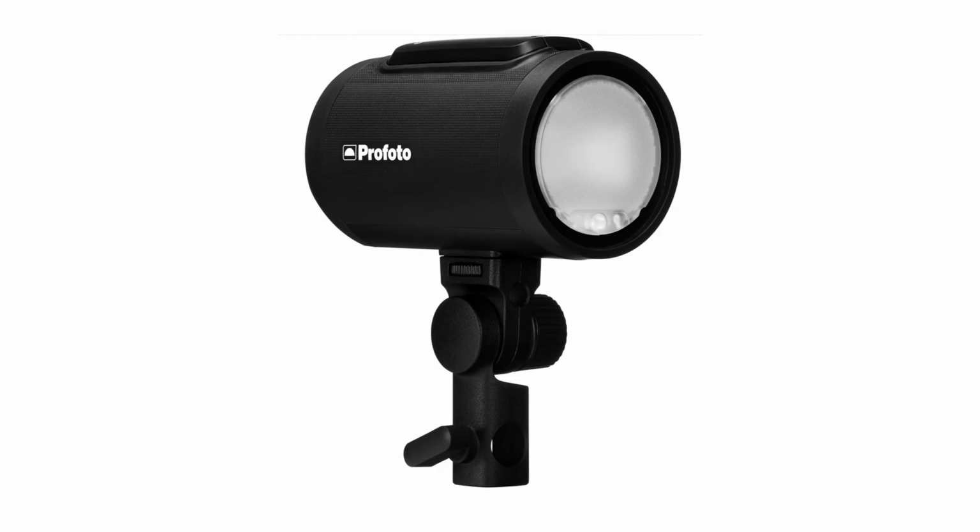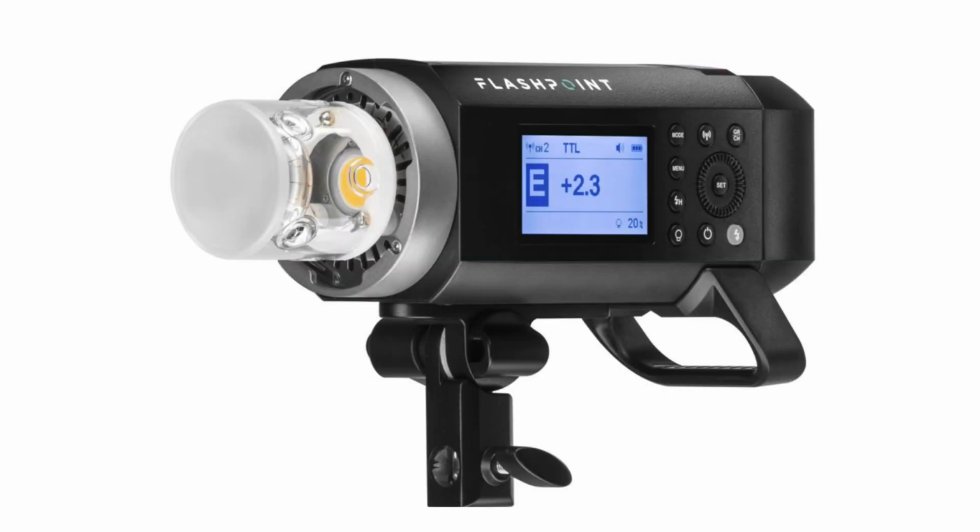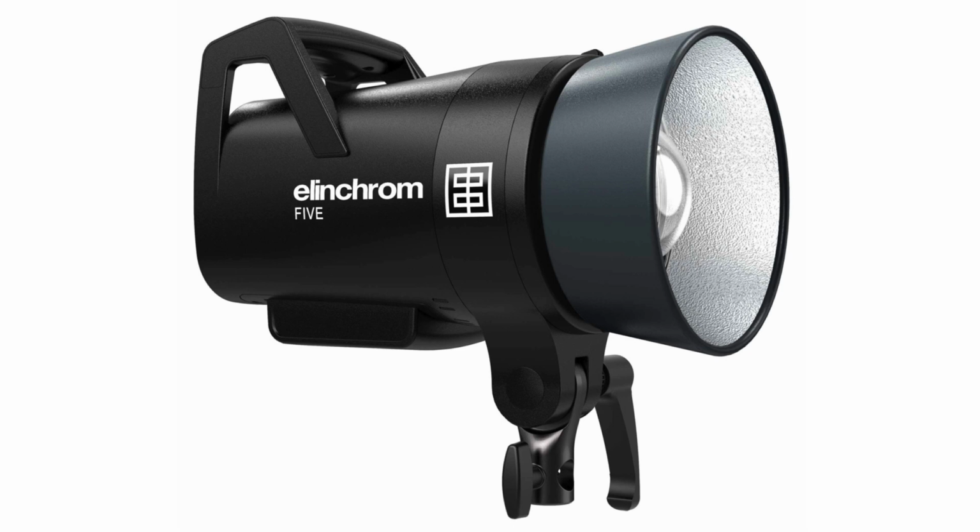So I'm sure you've noticed that flashes come in different power ratings. Maybe they are 100, 200, 400, or 500. These numbers are all in watt seconds. That is the common way that flashes are marketed. The problem, though, is that this number is actually not an expression of the output of the light. It's an expression of how much energy the light is using in order to produce a flash.